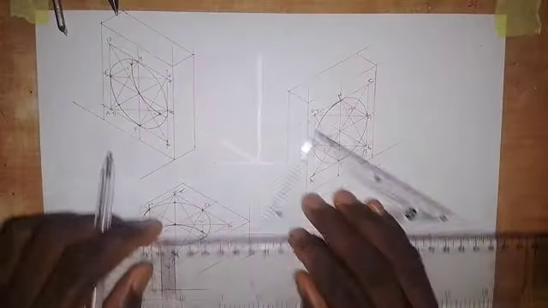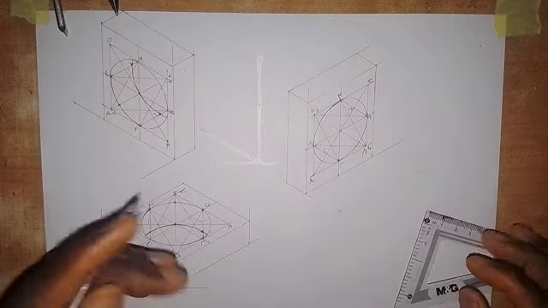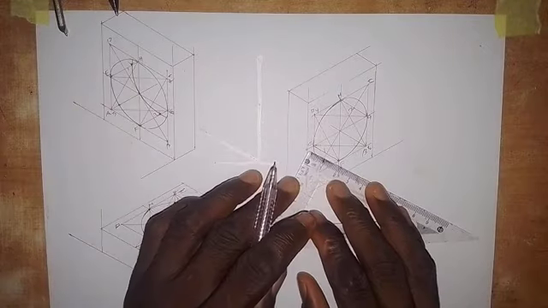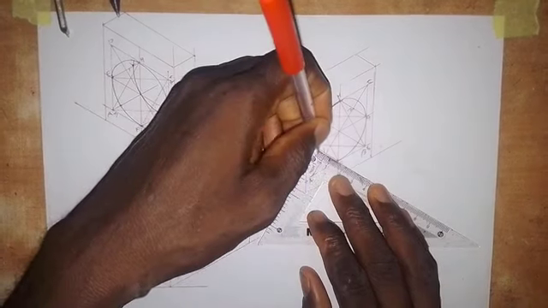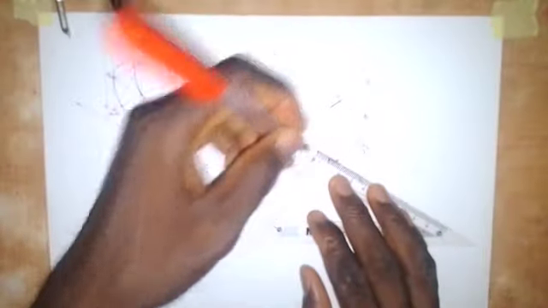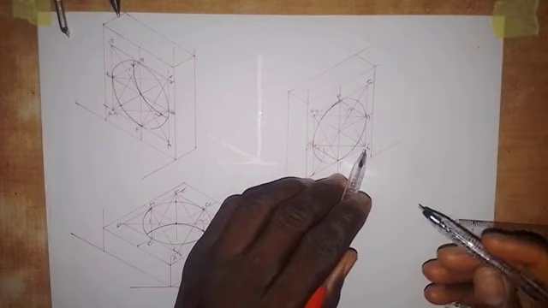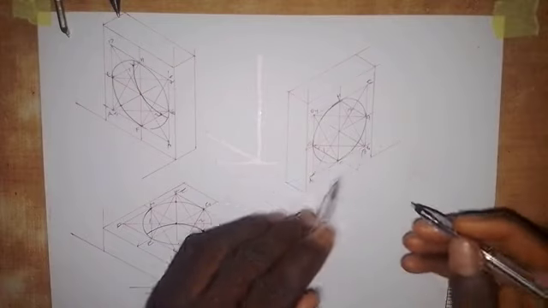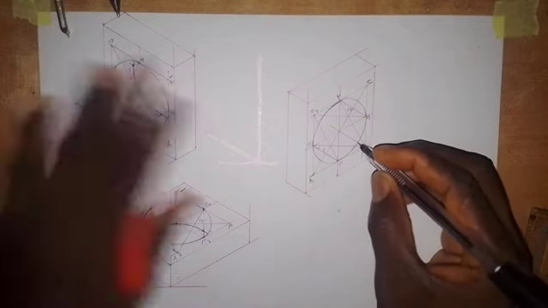Then the thickness of this isometric block is 15 millimeters. From this point F here, set your ruler on point F and take a measurement of 15 millimeters into the block. For point B, we are not taking the measurement from point B, but from the point where this line touches the curve.